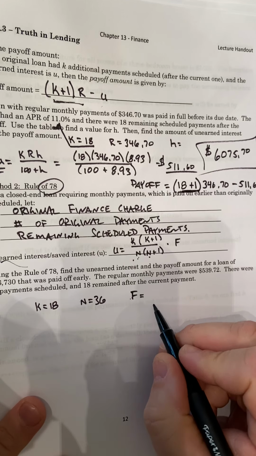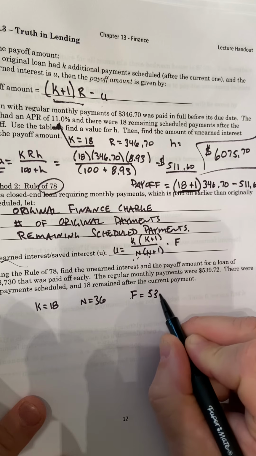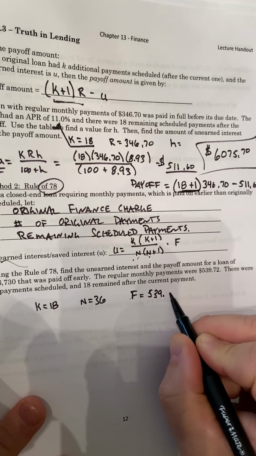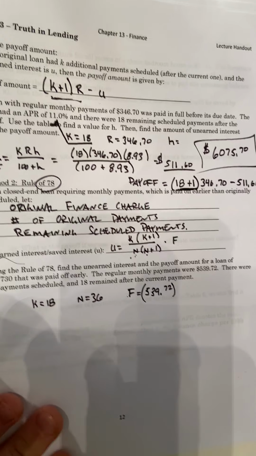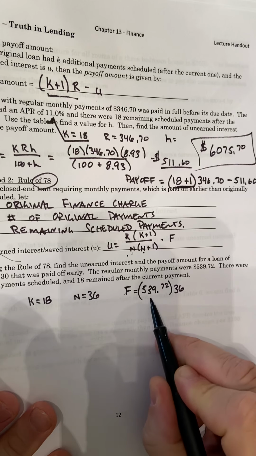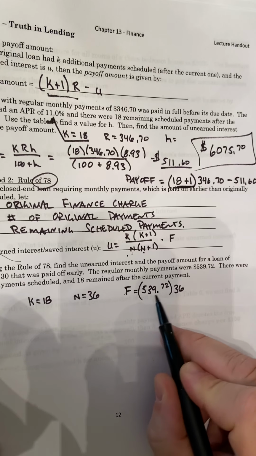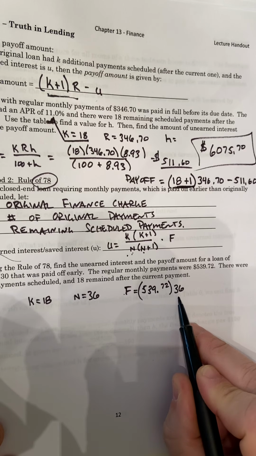The finance charge is, we take the number of monthly payments that we had times the R value, which is what your monthly payments are. So originally there were 36 payments of $539. That's how much the borrower is going to have to spend over the lifetime of this loan if it goes all the way to maturity.